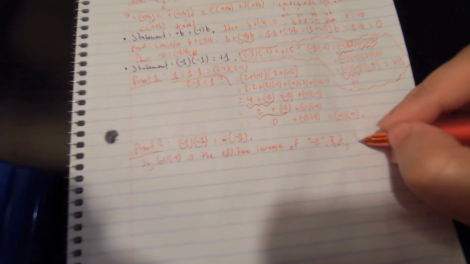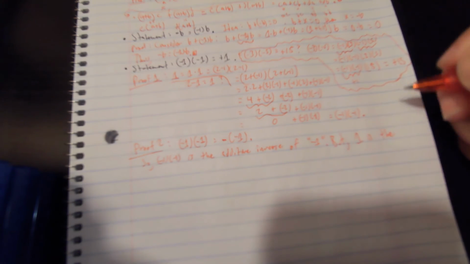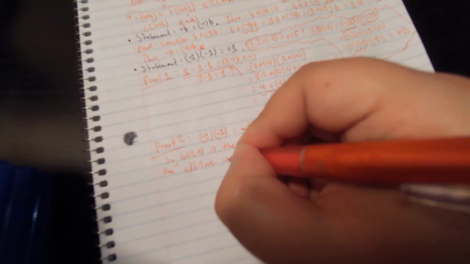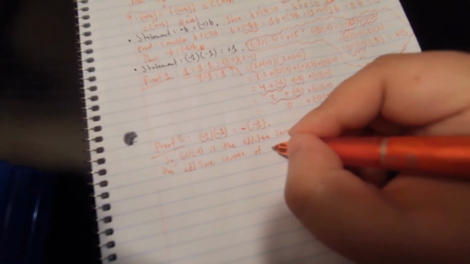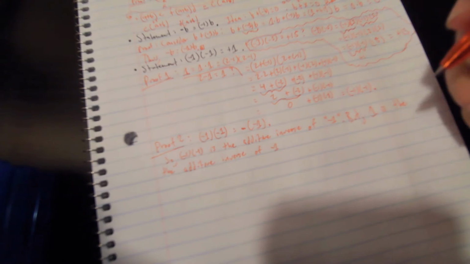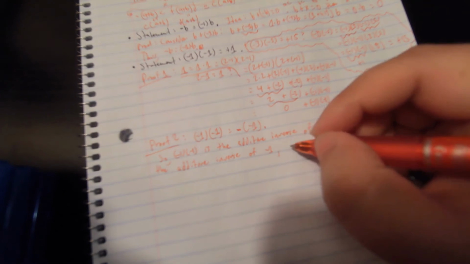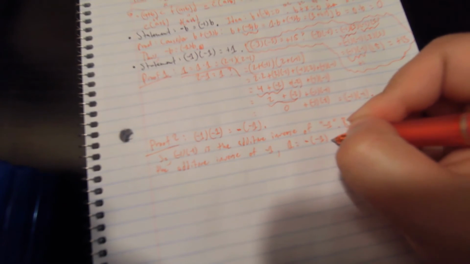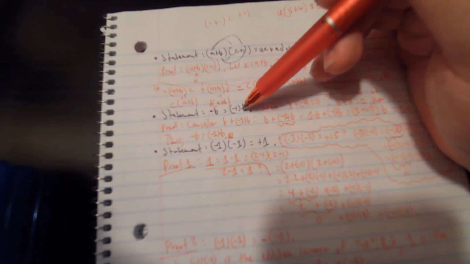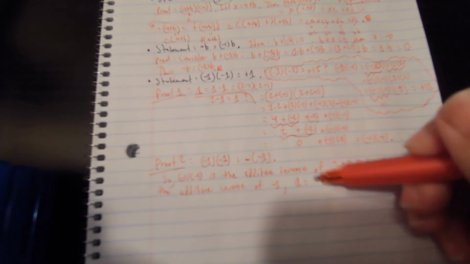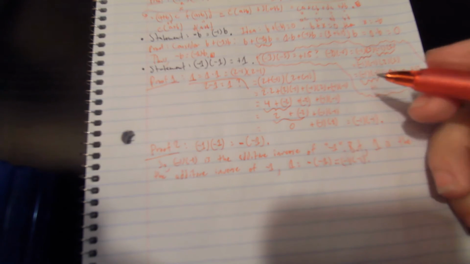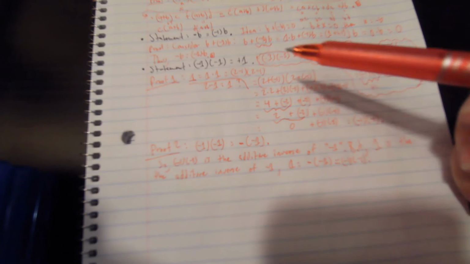So 1 itself is the additive inverse of -1. Since 1 is the additive inverse of -1, then you have to say that 1 is the negative of -1. And again, by what we just established previously, negative b equals -1 times b, so the negative of -1 is just -1 times -1. So the second proof is more mathematical, but I like the first one.